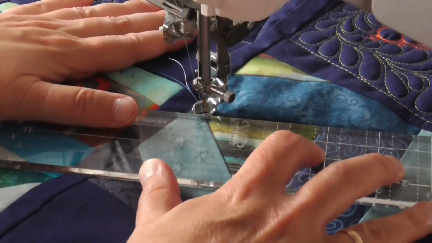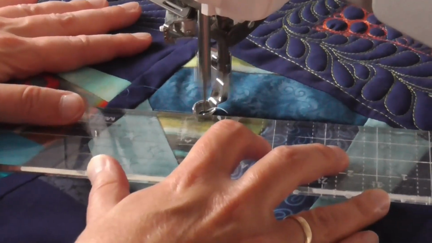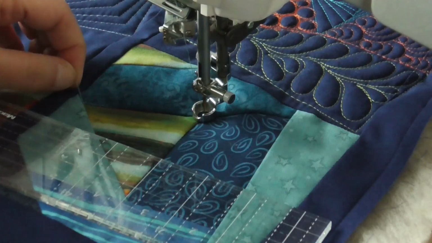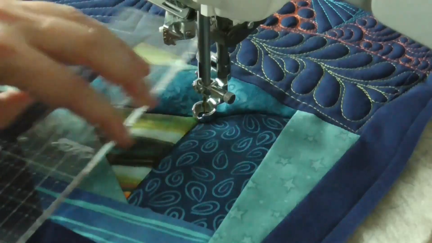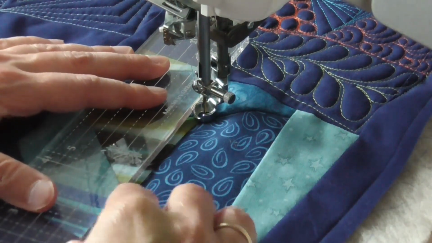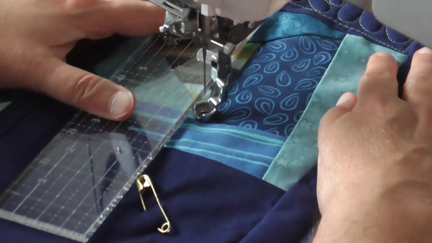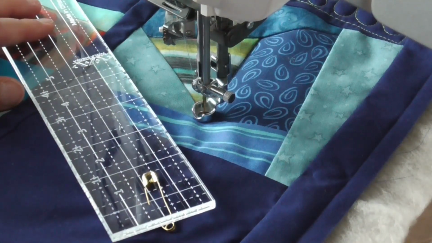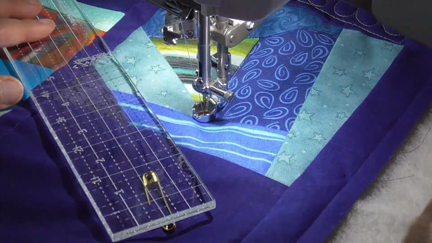So what I will start with is quilting the shape of the patch I selected. I have to put some light on.